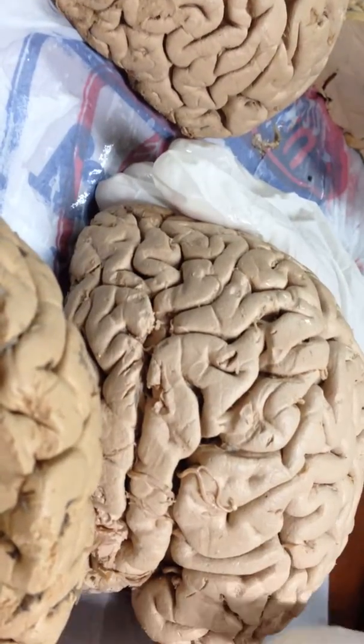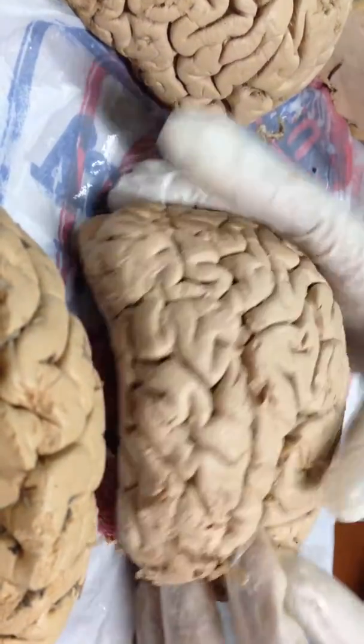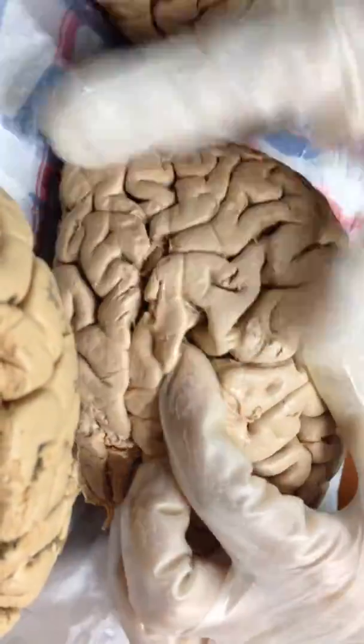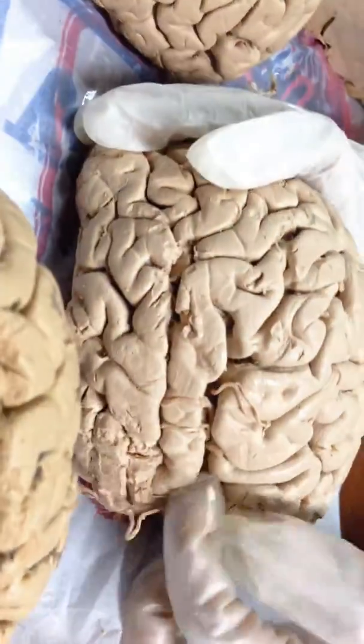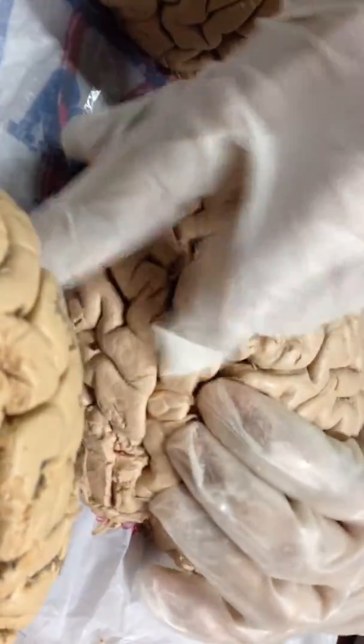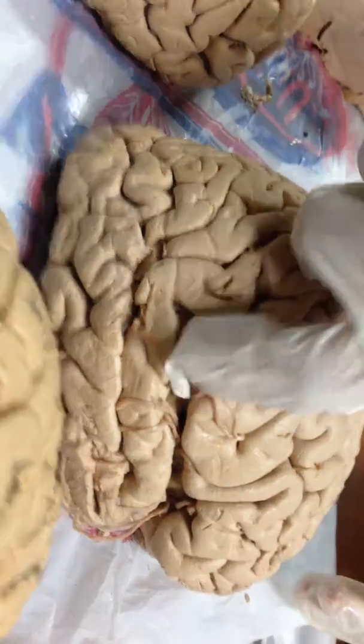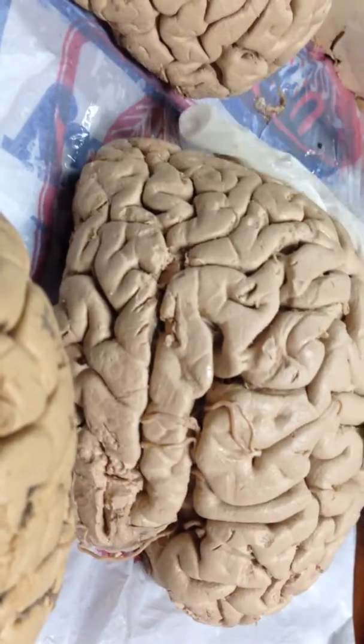Tapos, ito pa yung isa. So, pag nag-pin dito, dito sa ear, di ba? Ito yung lateral sylvian fissure. Tapos, dito sa loob na yan, that will be your primary auditory cortex, which is Brodmann area 41-42.